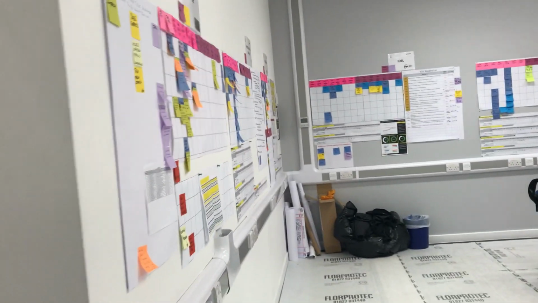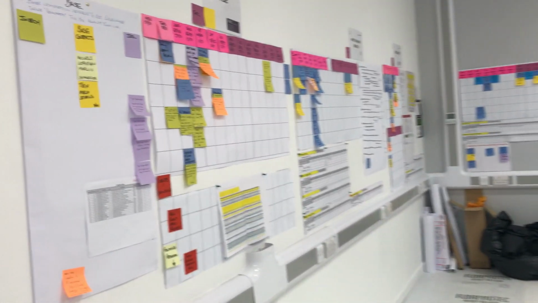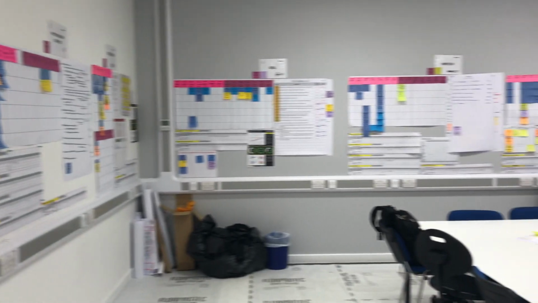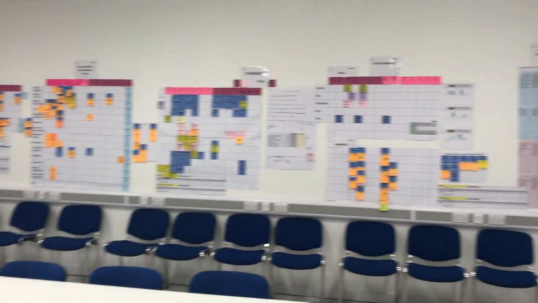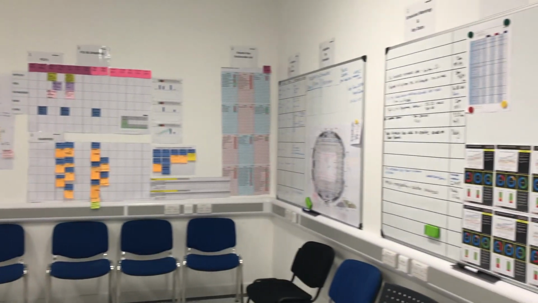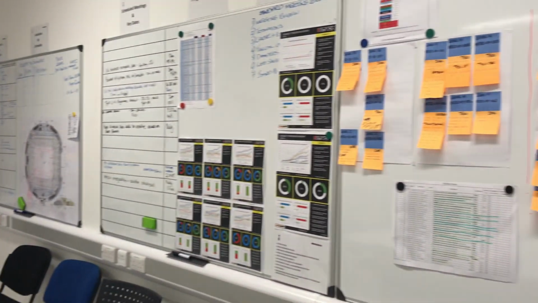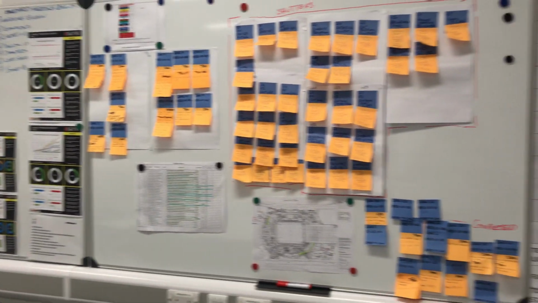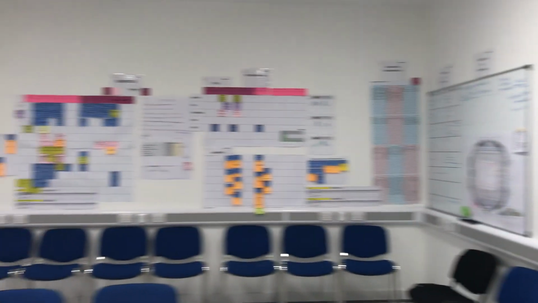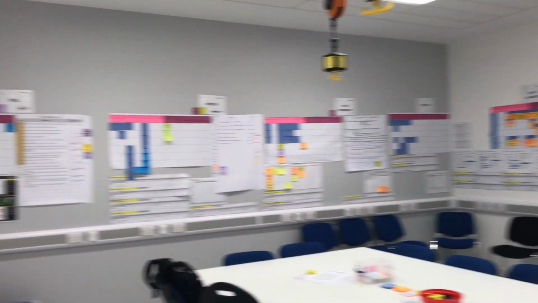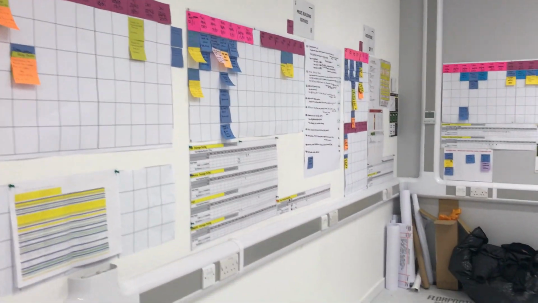So, good morning, welcome to Tottenham Hotspur control room. As you can see, it's quite extensive. And the whole point of this actual room is to control the commissioning and delivery of a 62,000 seater, £1 billion stadium. So you can imagine there's a considerable amount of information here.